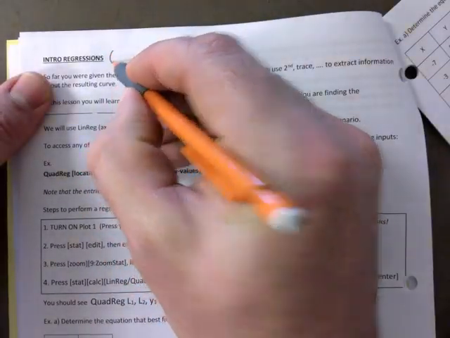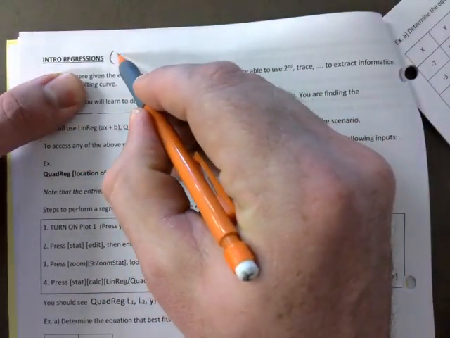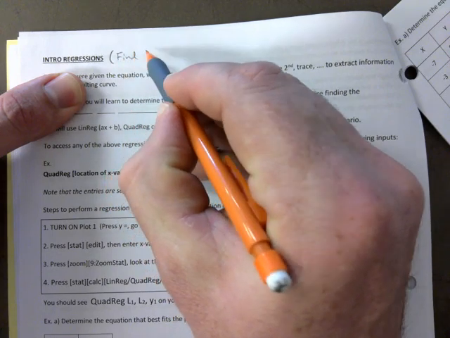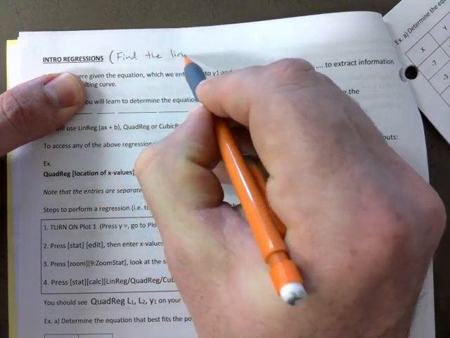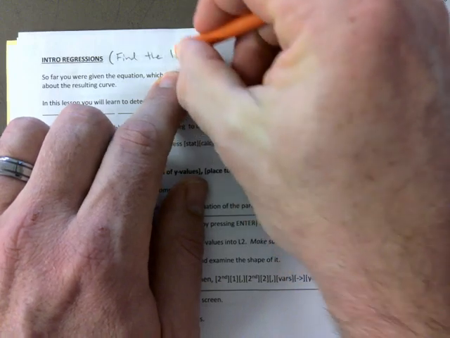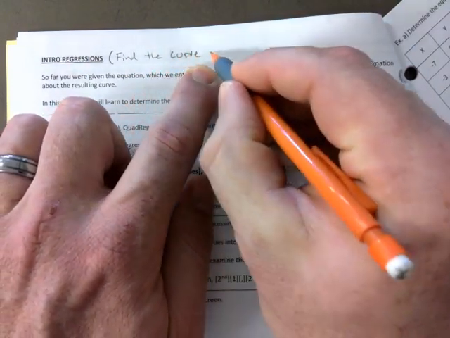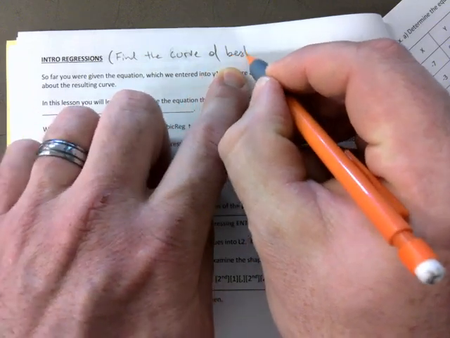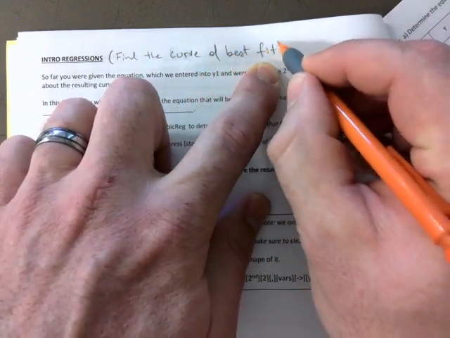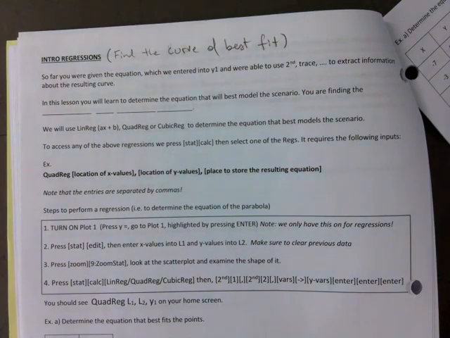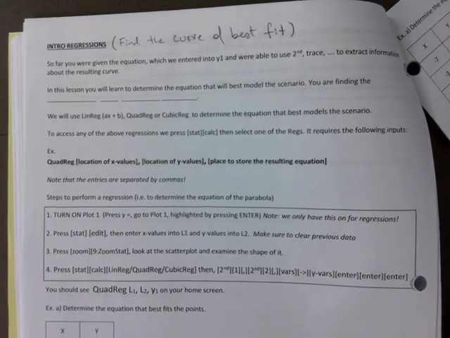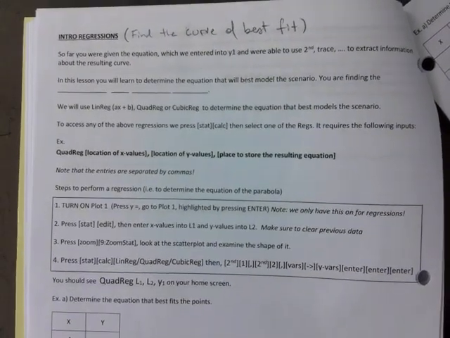Regressions. Find the line, actually no, curve of best fit. The curve of best fit, not perfect fit. Although in most of the questions it is a perfect fit, in real life you would find the curve that would best model the situation, okay?